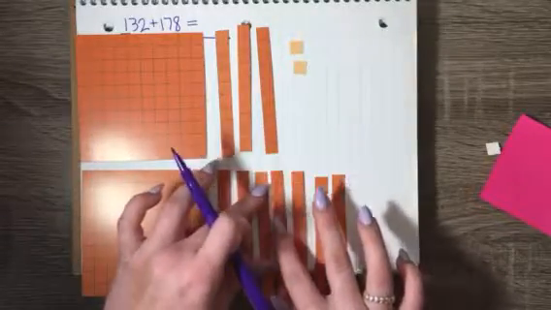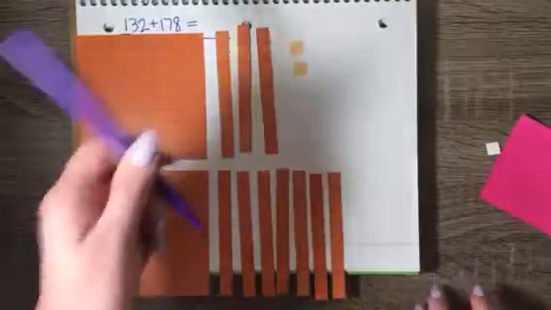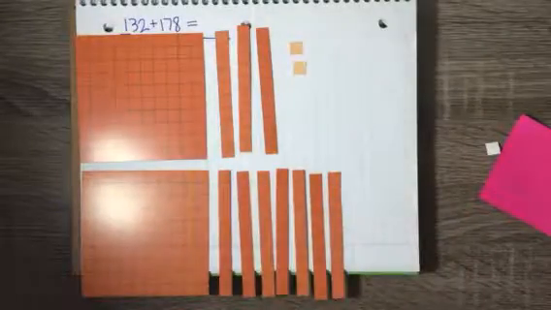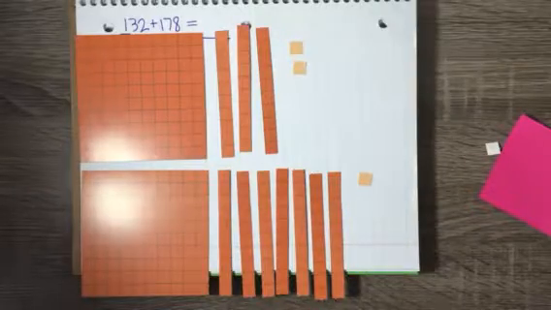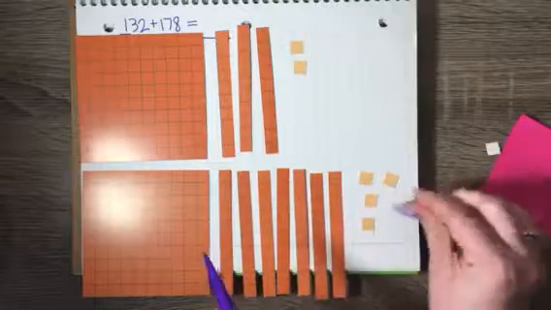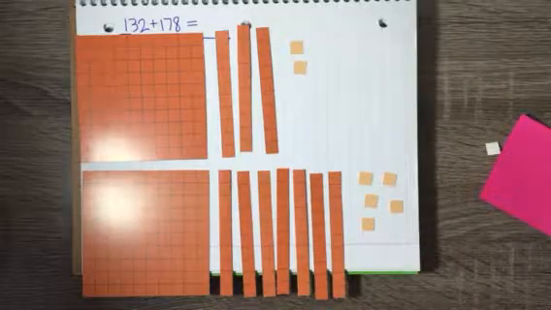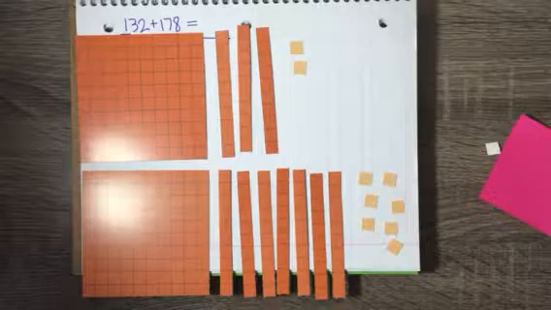We got 7 there in our tens place. And then we need 8 of these small square bits in our ones place: 1, 2, 3, 4, 5, 6, 7, 8.